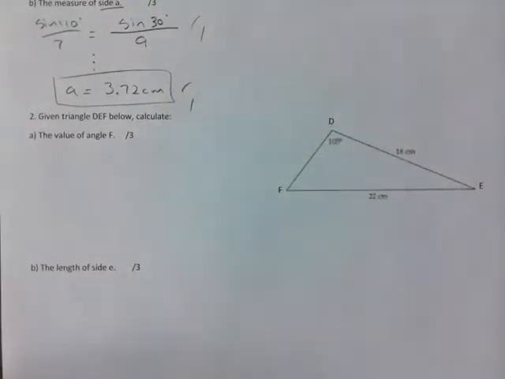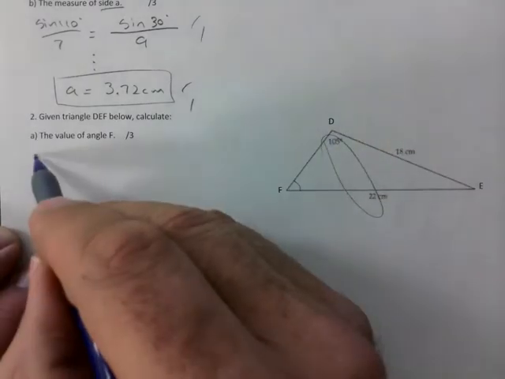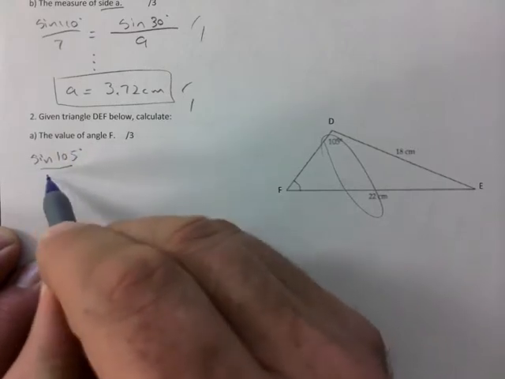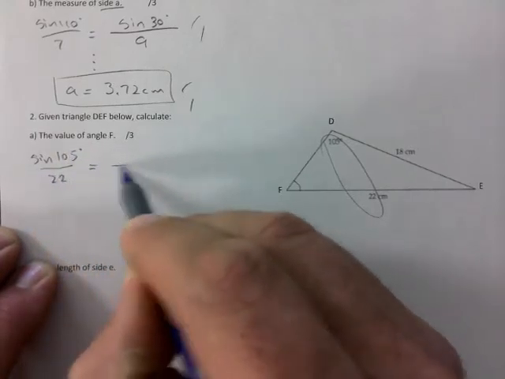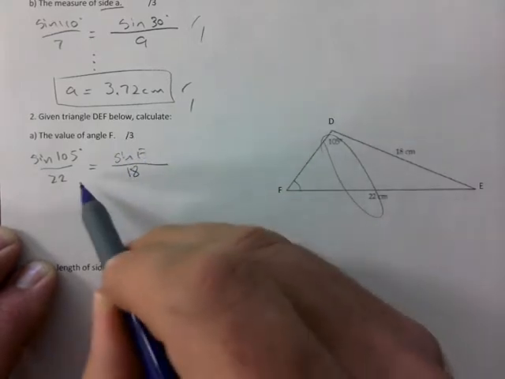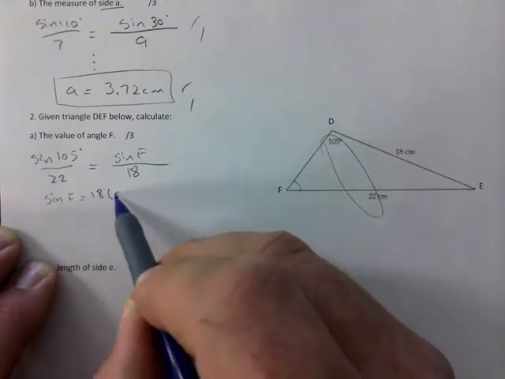Here we go. Value of angle F. So this angle is needed. We know this pair, so we're going to start with that. That's what I do. You don't have to. You can have it on the other side, but that's technically just the way I roll. Okay. You need to be careful here. This is more work, right?